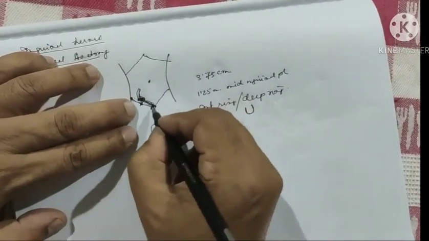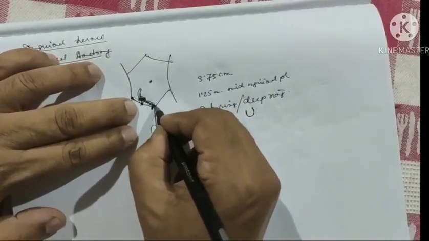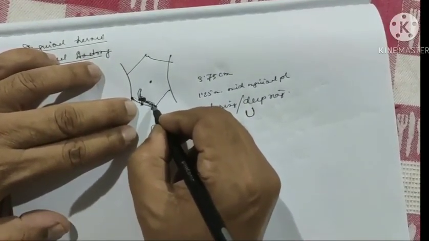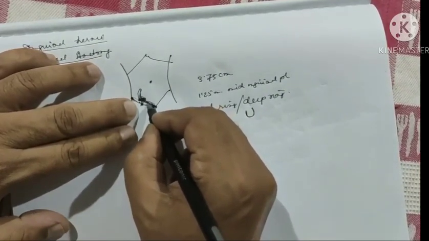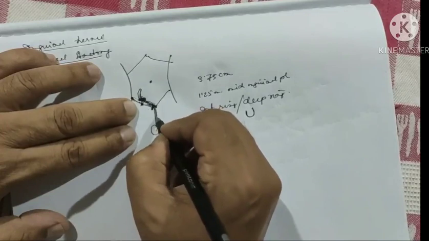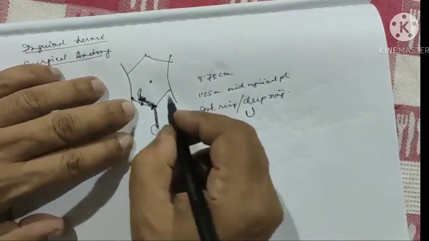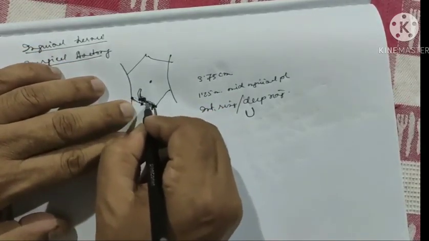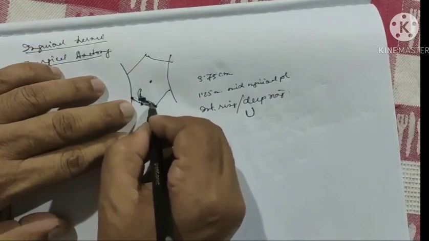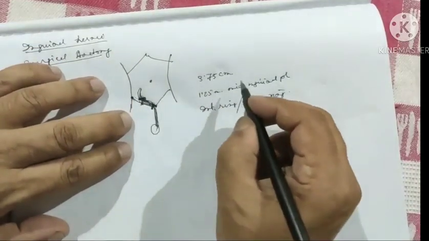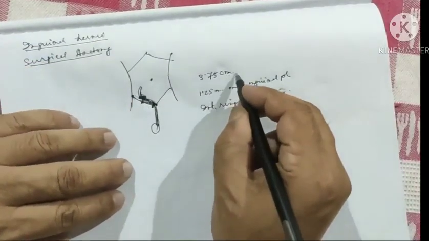So there are two crura of the external oblique aponeurosis through which the spermatic cord comes out. So this is the inguinal canal, around 3.75 centimeter in length.